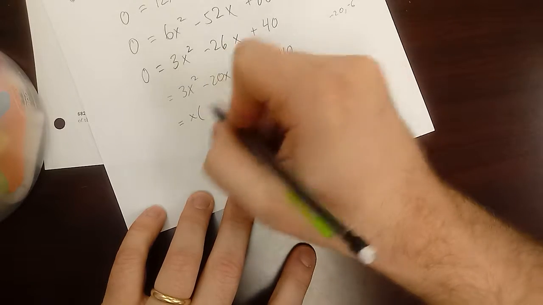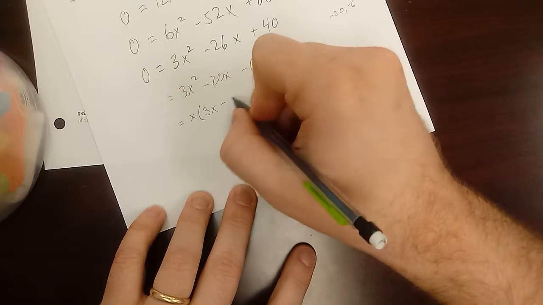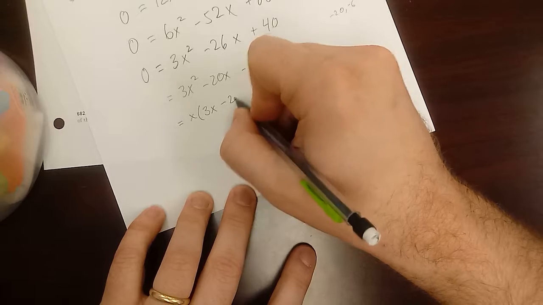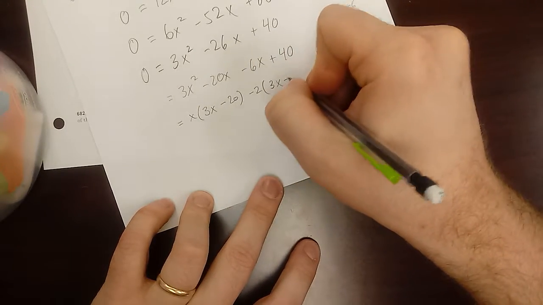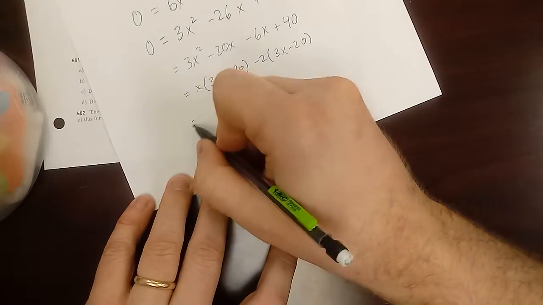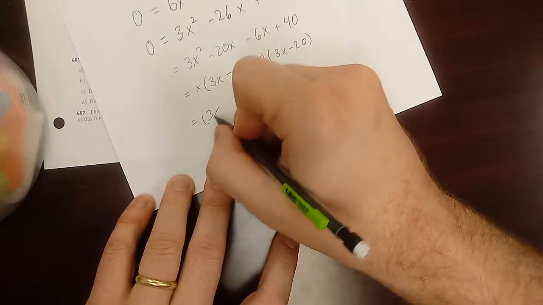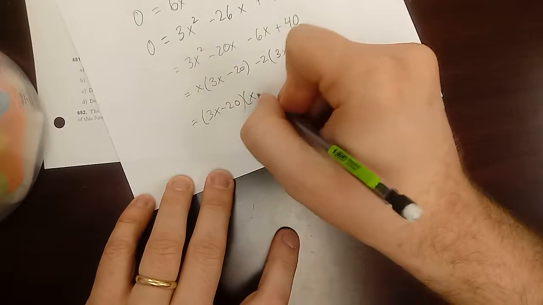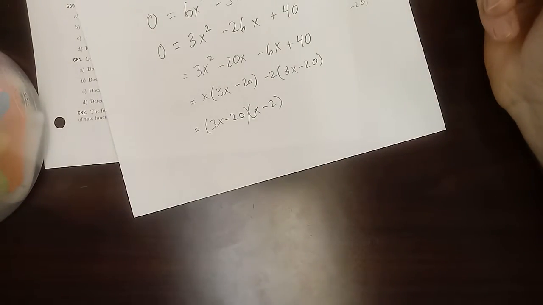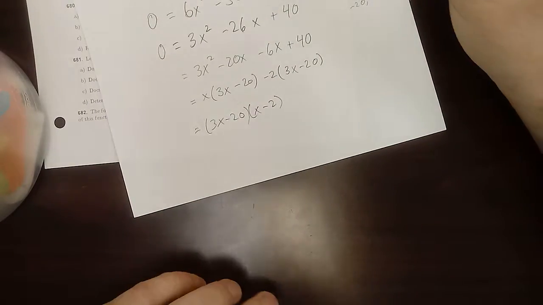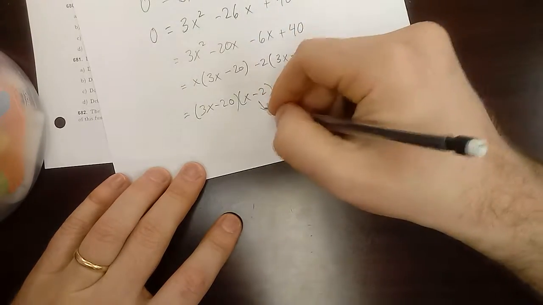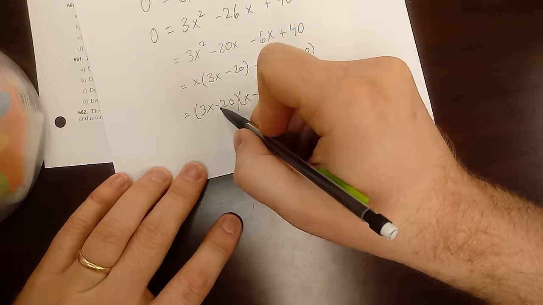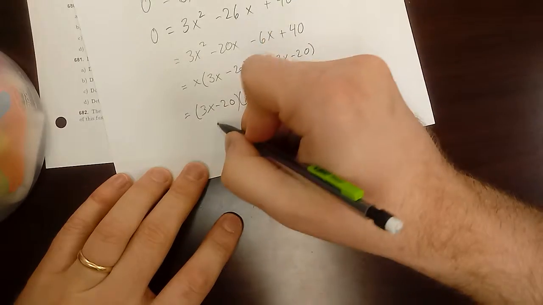So 3x minus 20. Here I can take a -2 out and get 3x minus 20. So this factors to 3x minus 20 times x minus 2. And so then I can find my critical numbers. They are 2 and 20/3.